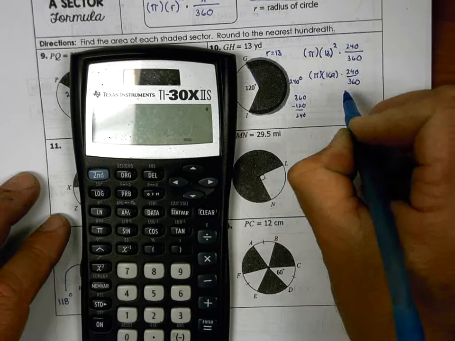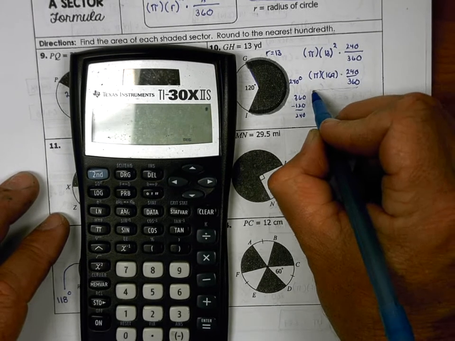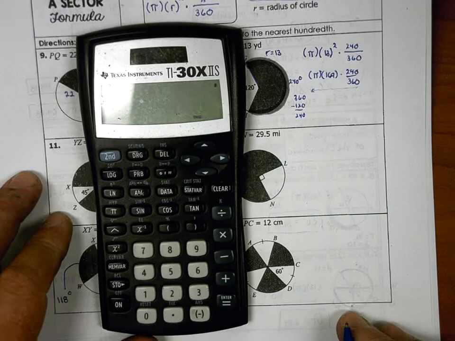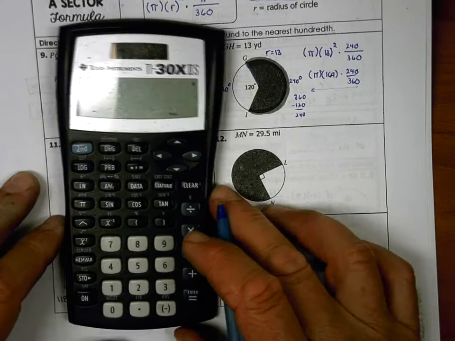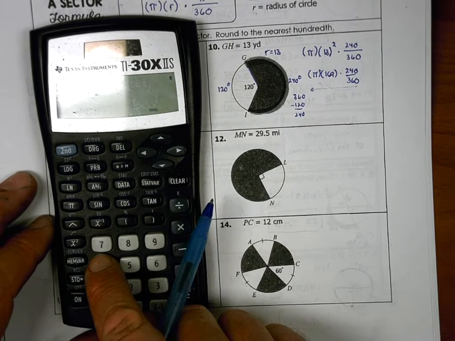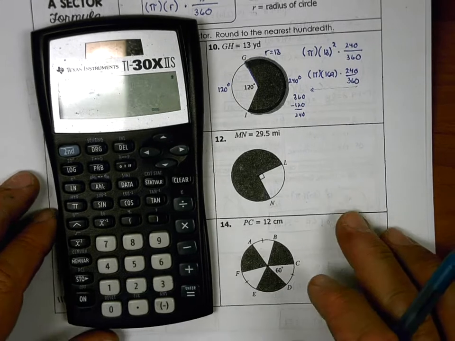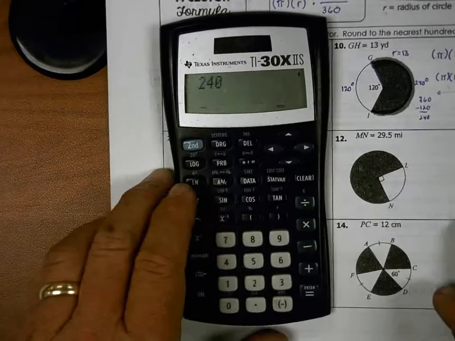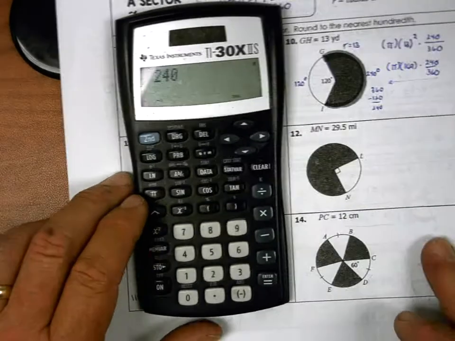Now when you work this out on your calculator, once again, probably easiest to work it out right to left in order to figure out your answer. So you're going to take 240. Once again, you can't see this on the calculator. There we go. You're going to take 240. Well, that might make it easier.